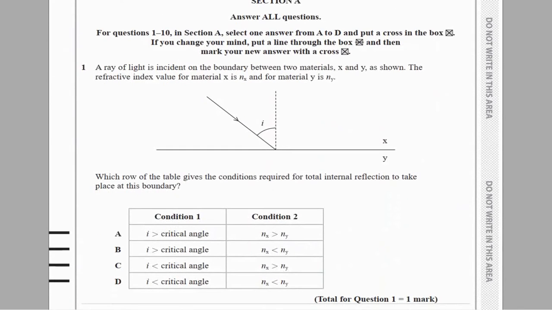Question says, a ray of light is incident on the boundary between two materials X and Y as shown. The refractive index value for material X is Nx and for material Y is Ny. Which row of the table gives the conditions required for total internal reflection to take place at this boundary?